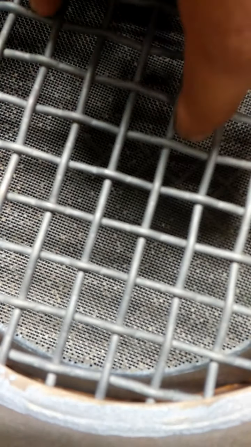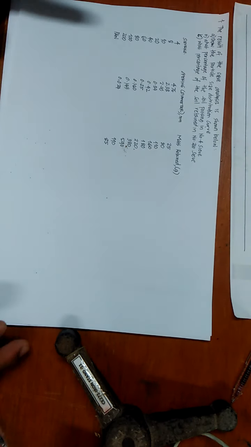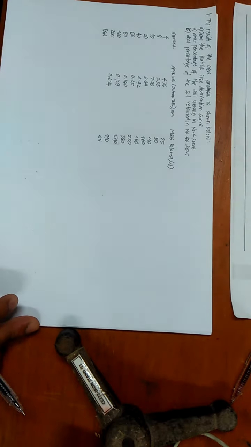Kasi once na basa yung mismong lupa mo, mahihirapan ka mag-analyze ng particle size distribution curve natin through sieve analysis. Kasi kakapit yung lupa, hindi magwawala yung mga soil particle natin. So make sure na laging oven-dried yung soil sample natin.